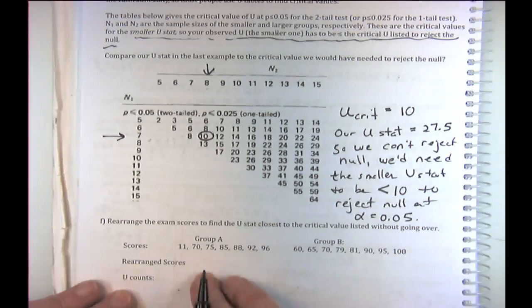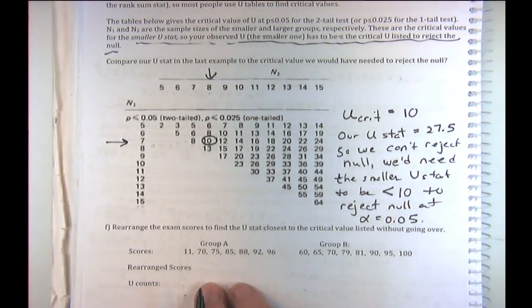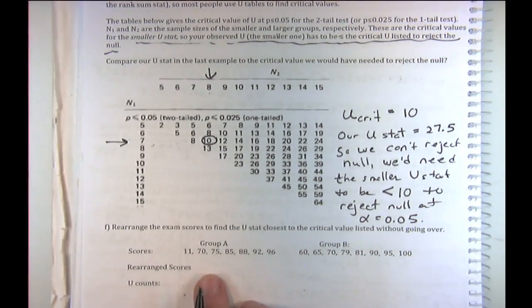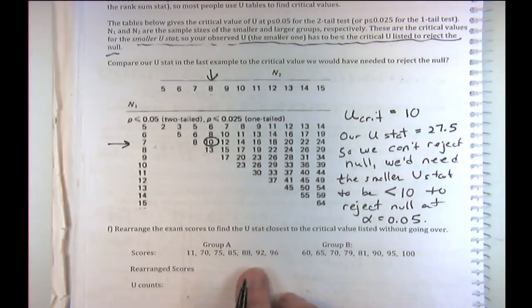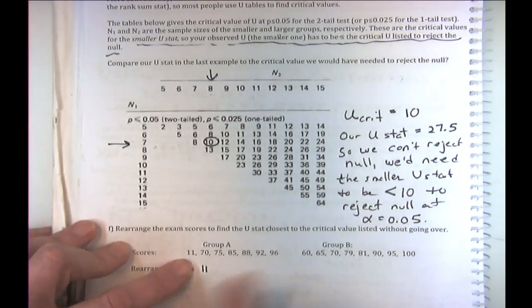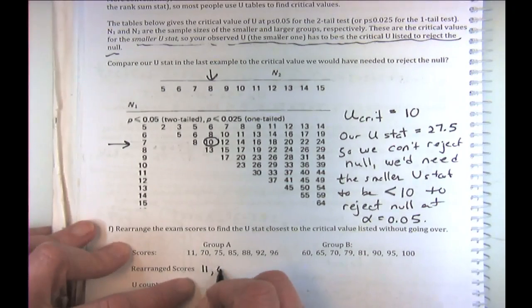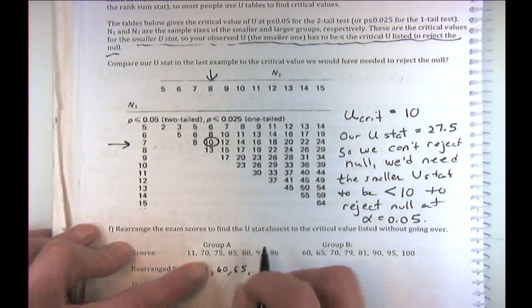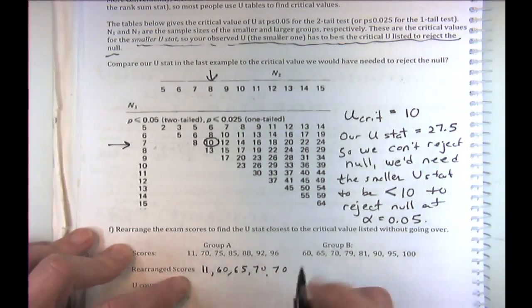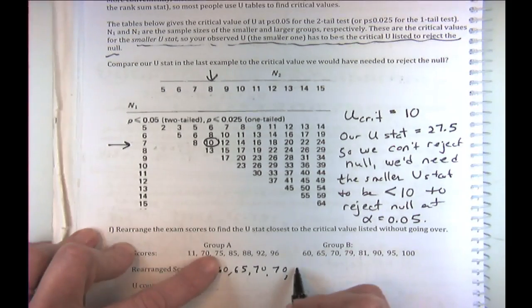If we rearrange the scores so that we put all the lowest scores in this group, then we start off with 11, and then the next lowest is 60, then 65, then 70, then the other 70, 1, 2, 3, 4, 5. I need 2 more, 75 and 79.